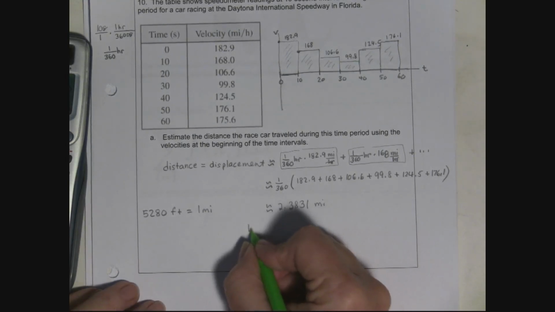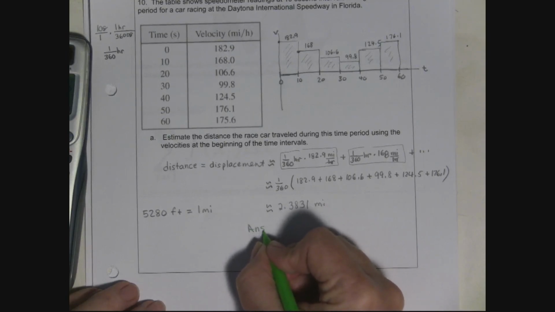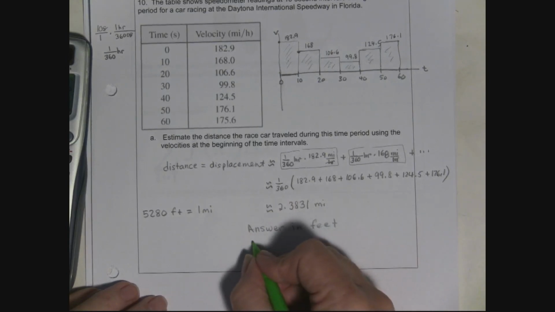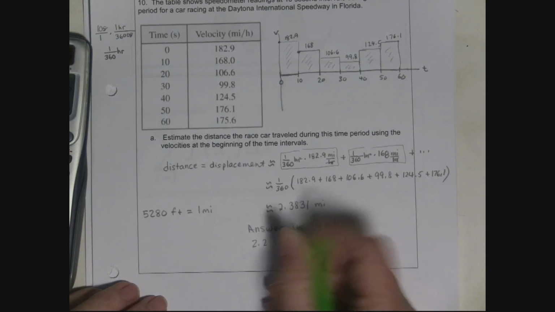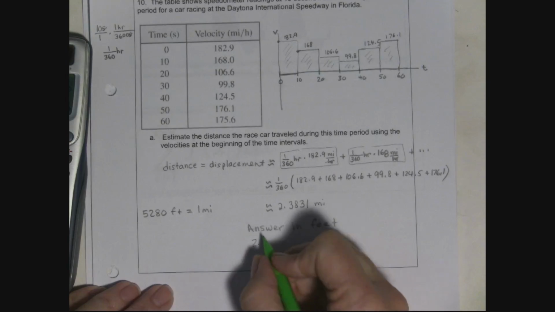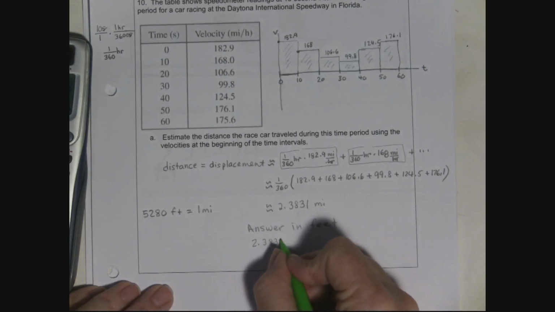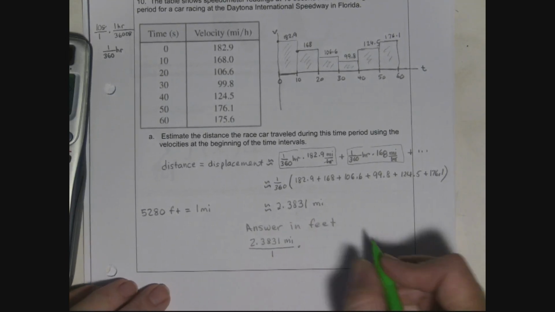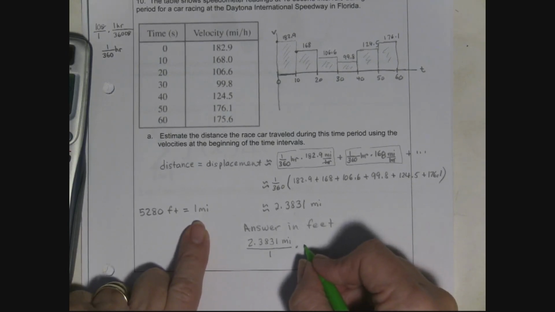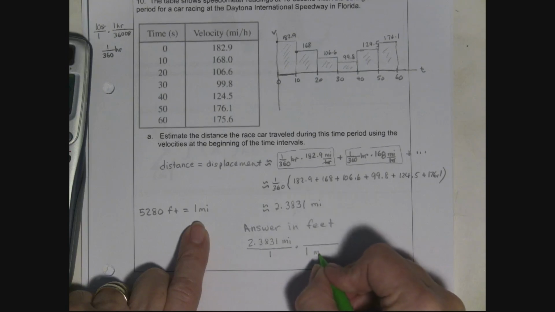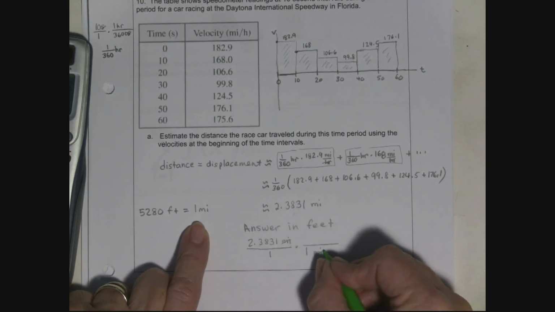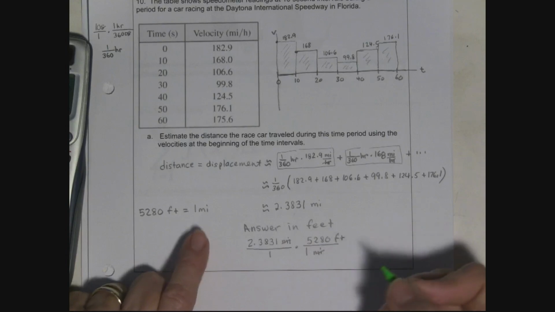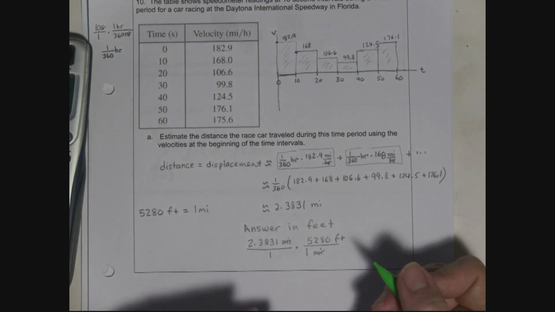So the answer in feet would be, you would take your 2.3831 miles, and I like to write it over 1, and I would times it by, now I want miles in the denominator, 1 mile in the denominator, so that the miles cancel out, and 5,280 feet equal 1 mile in the numerator.